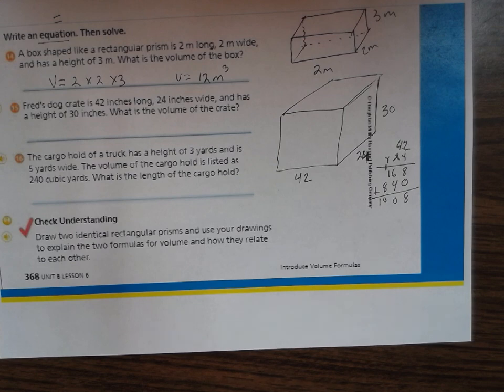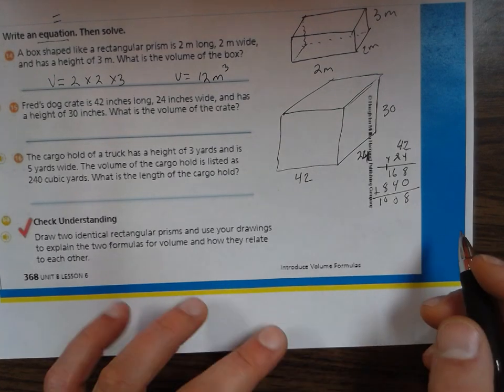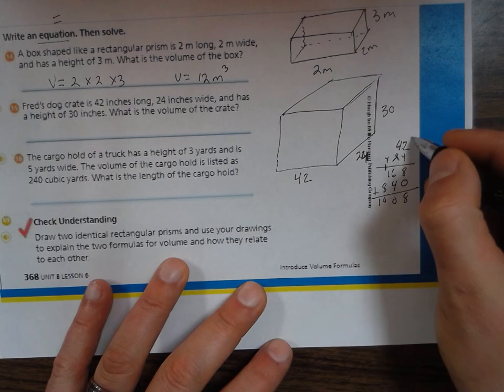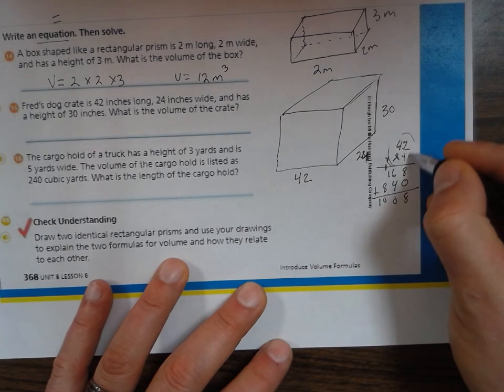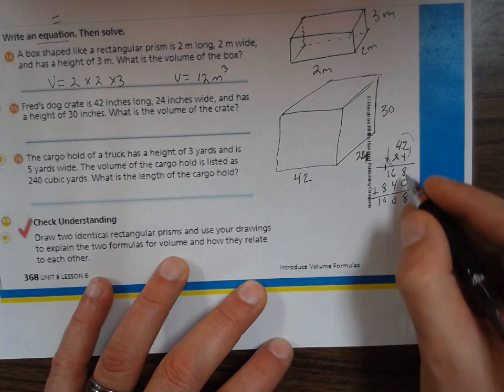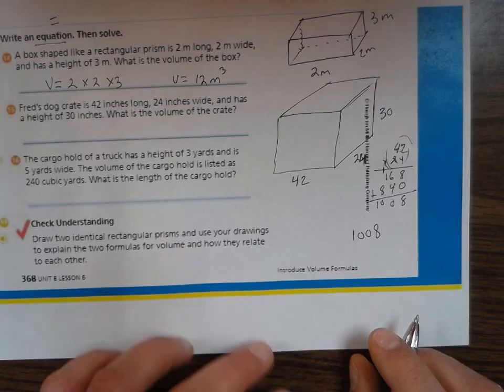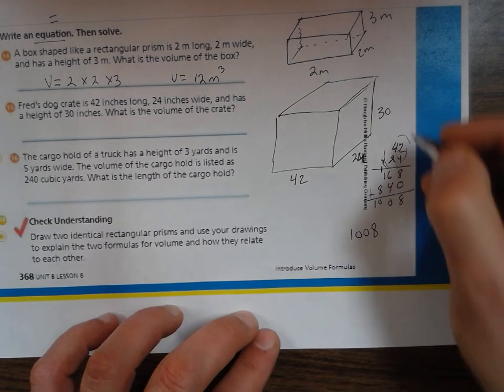Now, how am I going to label this? Oh, somebody says I'm not done yet. Interesting. This was just 24 times 42. I now need to take this number that we just got from here, 1,008, and I need to multiply it by what? The 30. I haven't done the third one yet. So take this times 30.